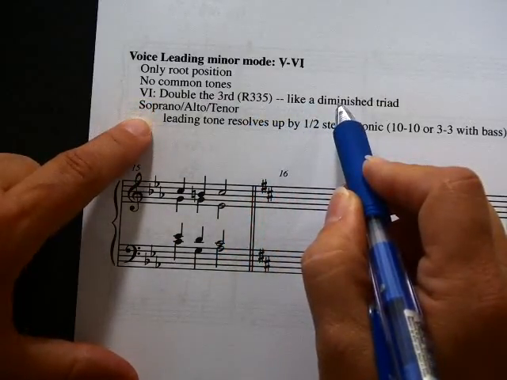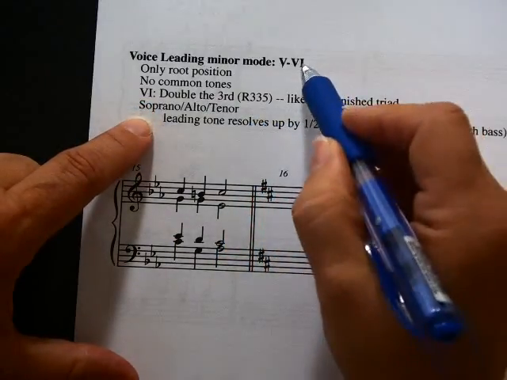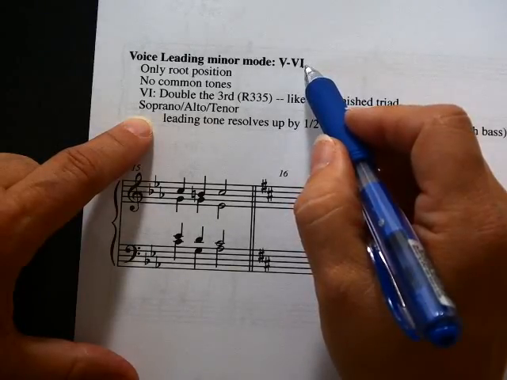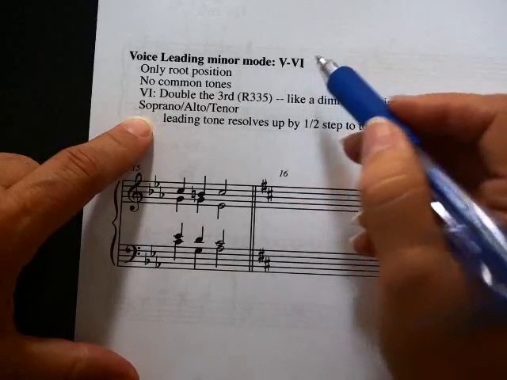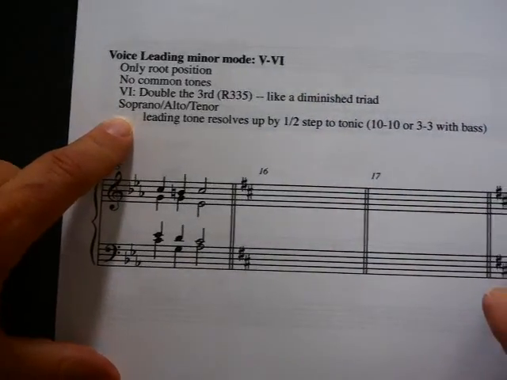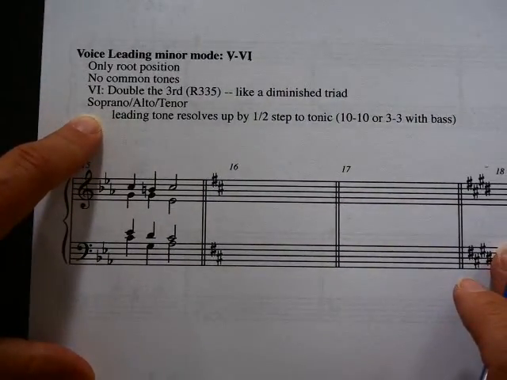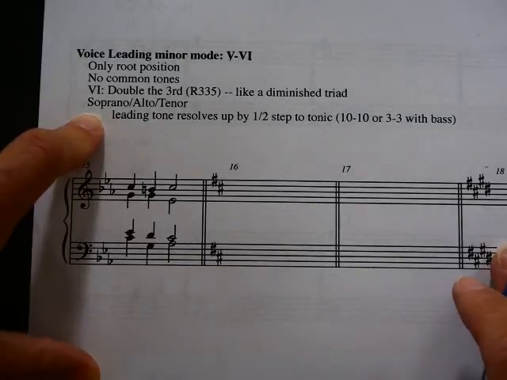Wow, but it's a major chord. Don't we usually double the root? Well, yes, we do. But if we were to try to double the root, we are going to make some egregious errors. In order to avoid some egregious errors, we double the third. So let's take a look at measure 15.